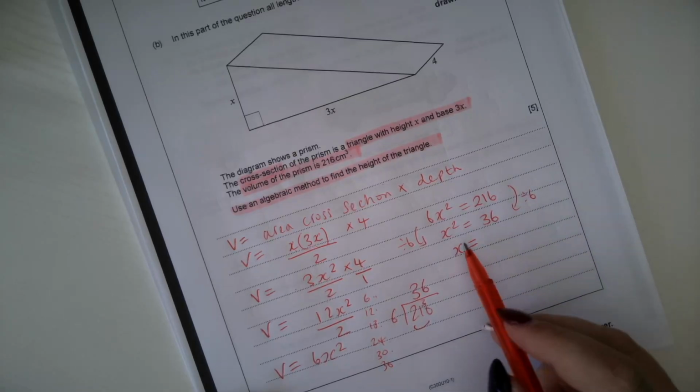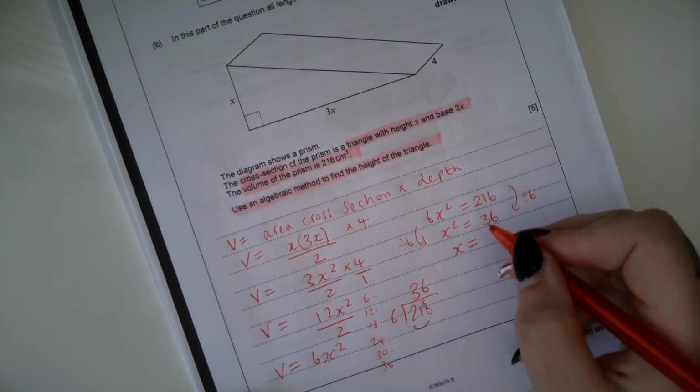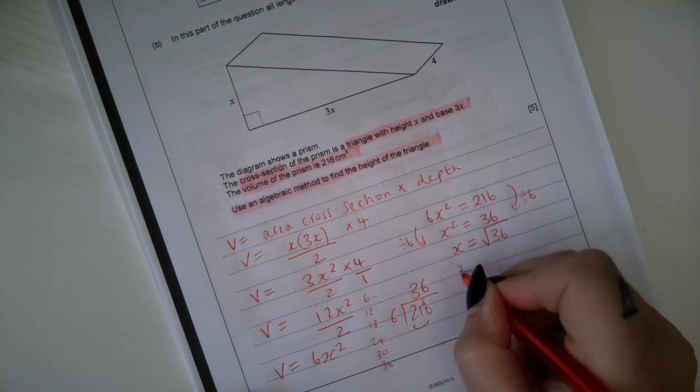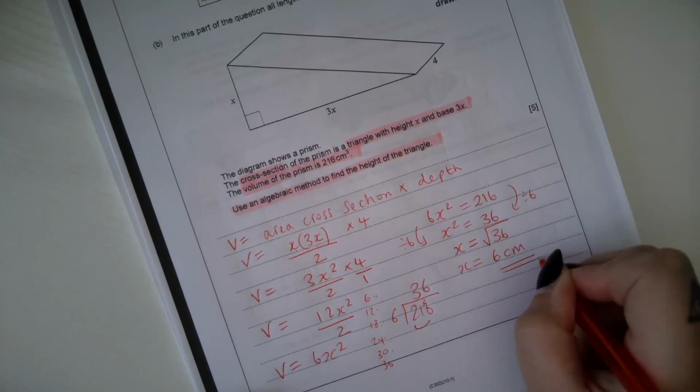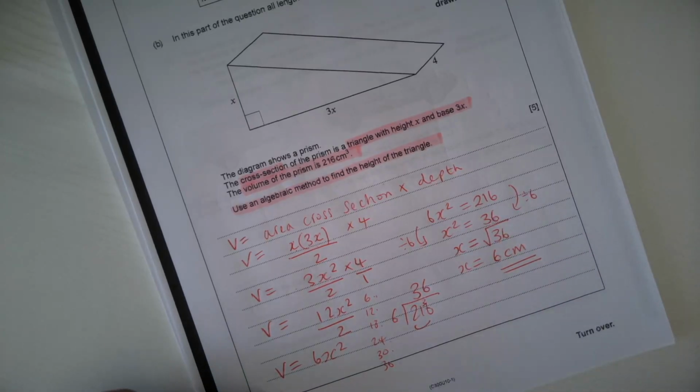x equals, well, the inverse of squaring would be to square root. So x equals the square root of 36, which is 6. So the height of the triangle is 6 centimetres.